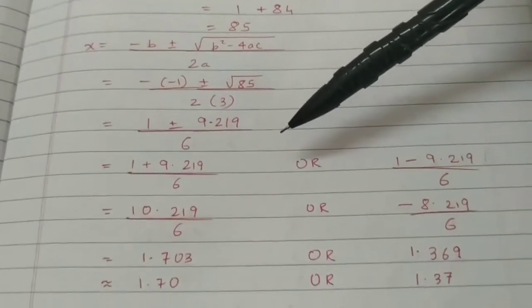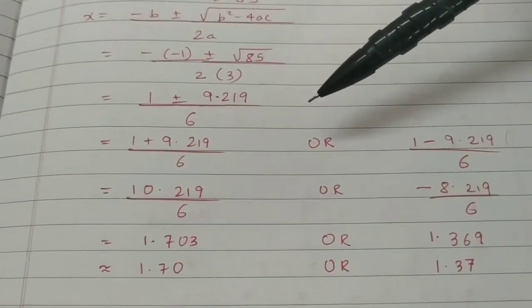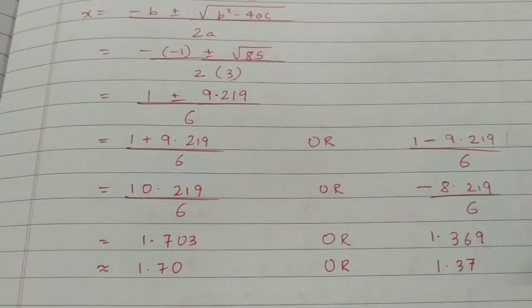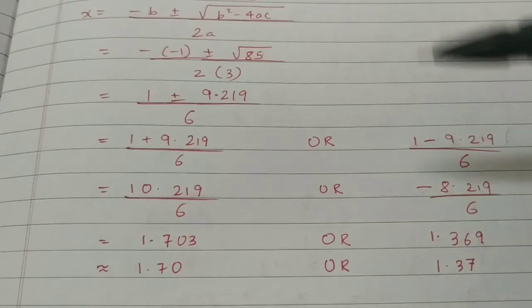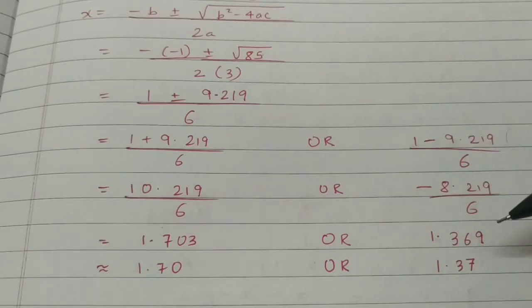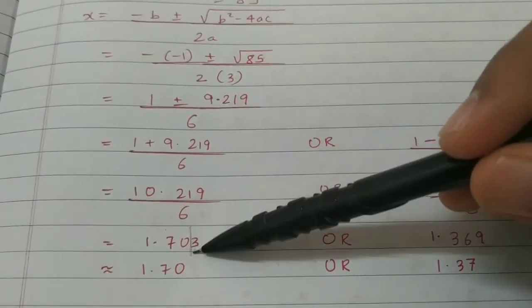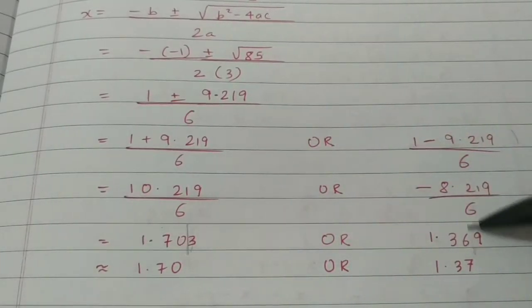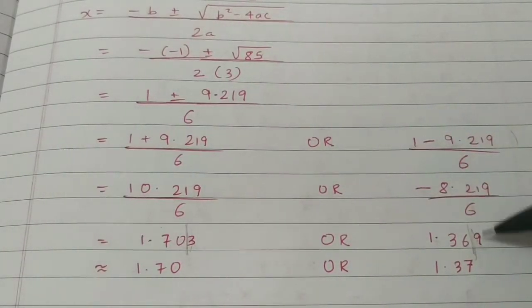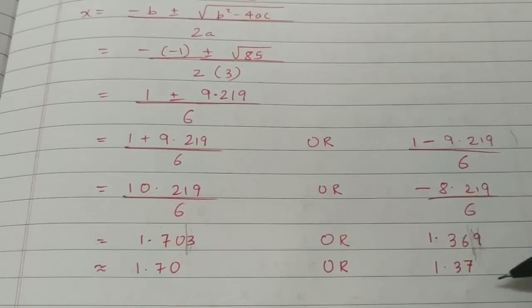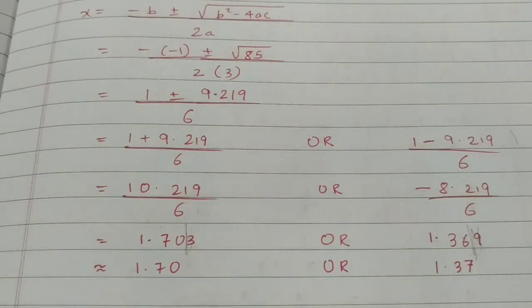Calculations are a headache, but you need practice. So don't just copy these answers. Actually solve it and check if you are getting the answers. That will boost your confidence. And they said up to 2 decimal places. So let's put a line out here. We can ignore the 3, no worries. But here, if I ignore 9, I'll have to increase the previous digit by 1. So it will become 1.37, accurate up to 2 decimal places.